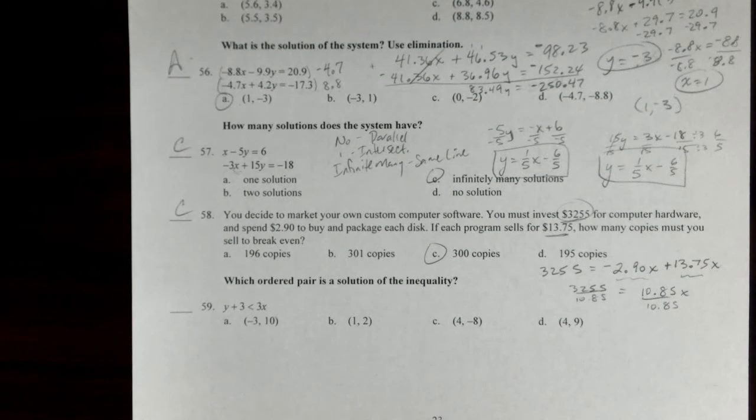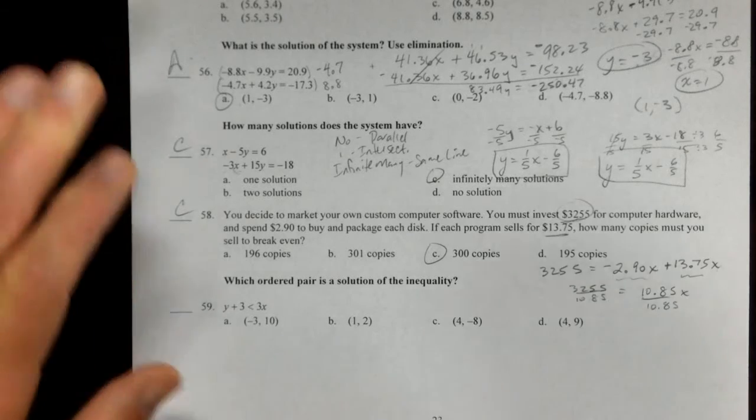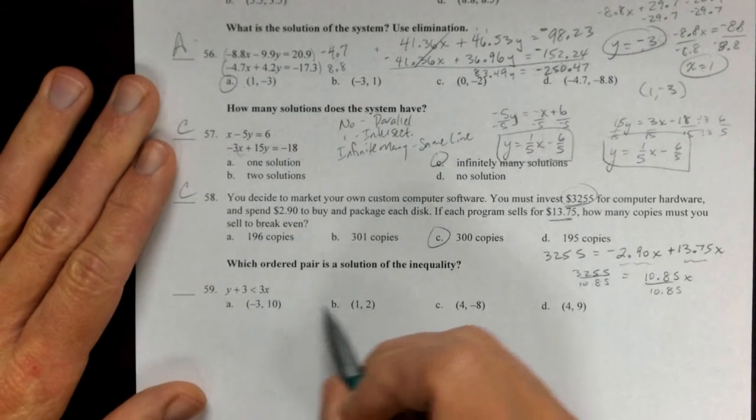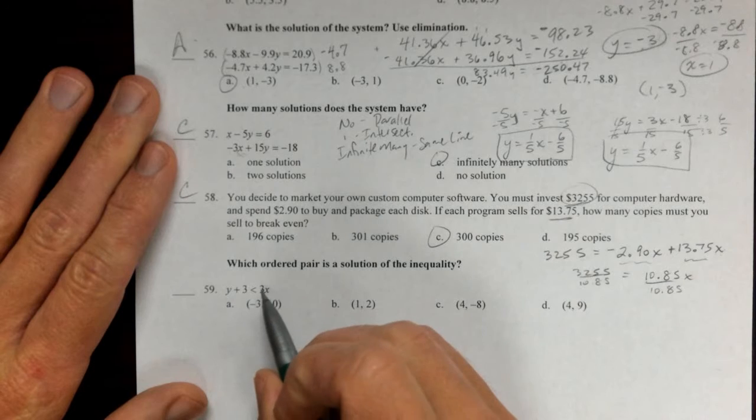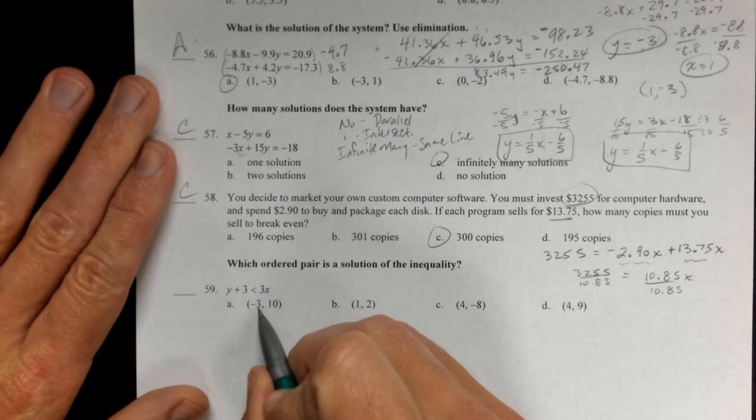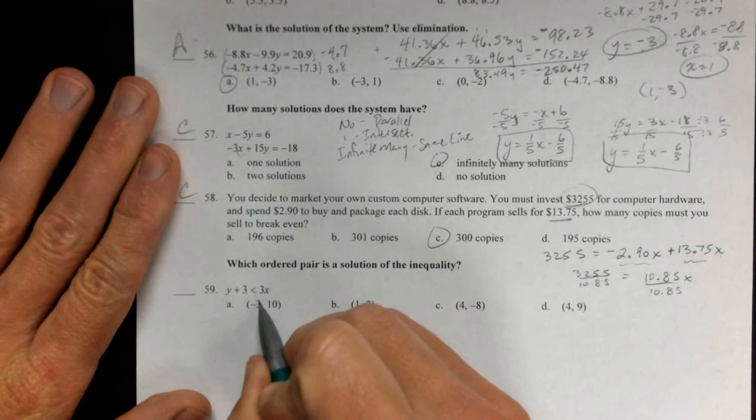59 says, which ordered pair is a solution to the inequality? All I'm asking you to do is figure out which one of these x and y values, when I plug it in, makes it true. So let's take the first equation, the first point, the coordinate.